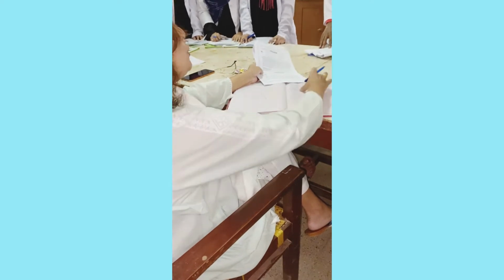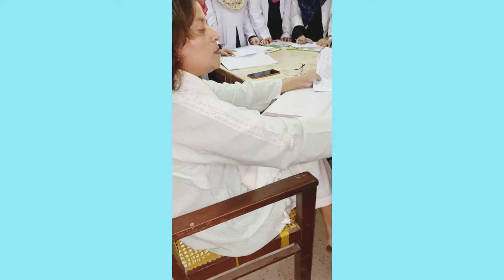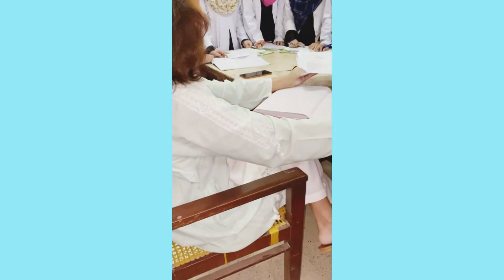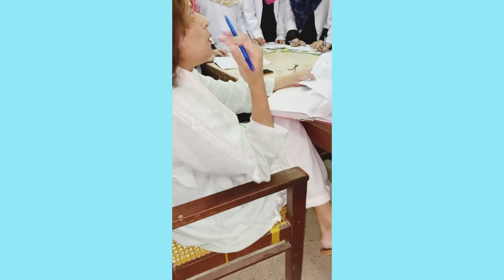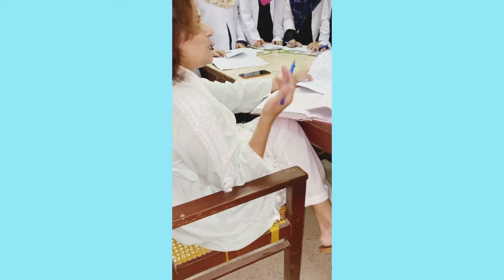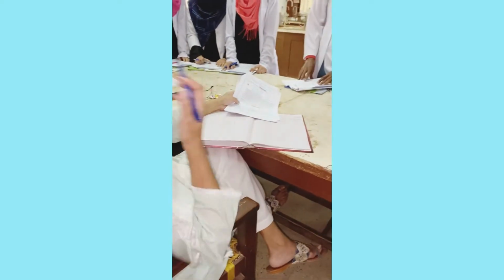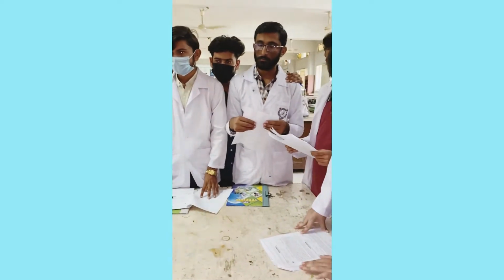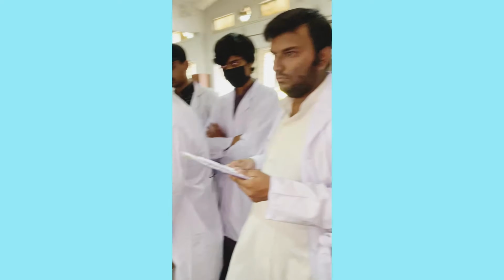Number 2, now your object, read your object. To synthesize P.Nitro acetanilide from acetanilide and calculate the percentage yield. That means you're going to calculate a yield. Now what is the yield? The final product you are going to get in the end. The product you are preparing, the compound you are synthesizing, is called the yield. What is the yield? You tell me. Final product.